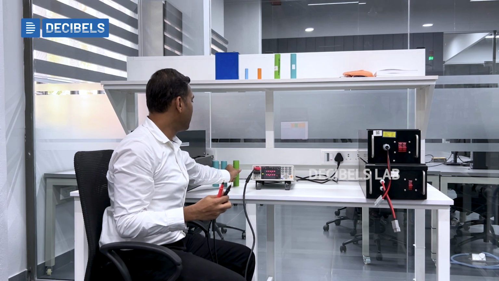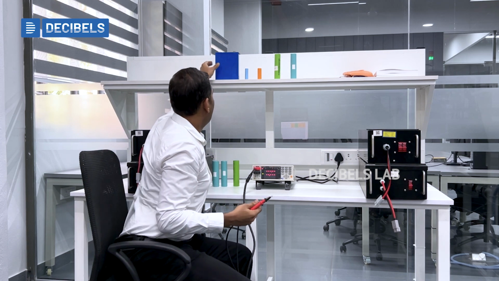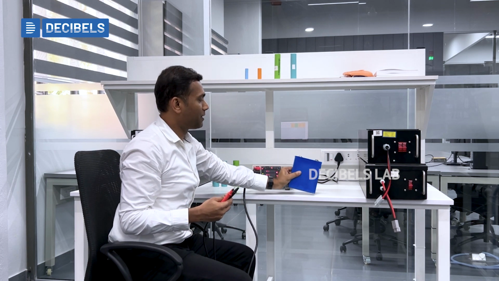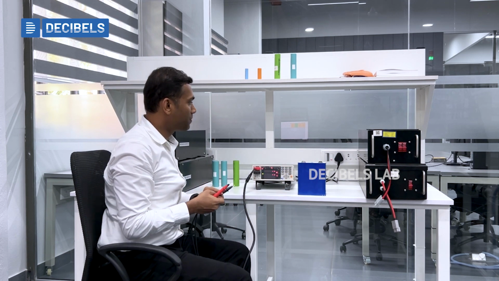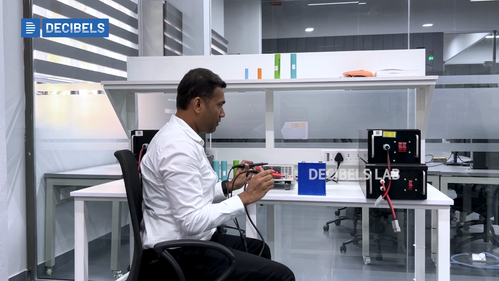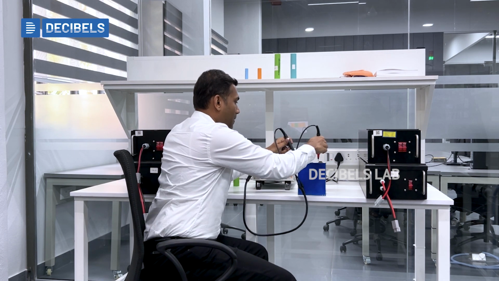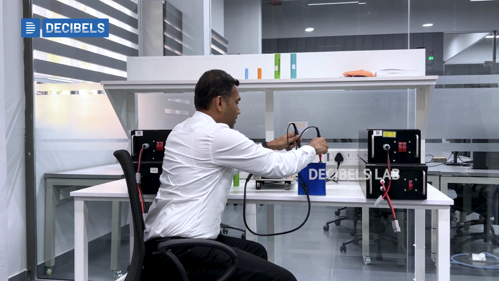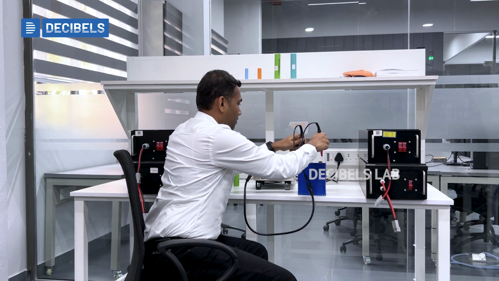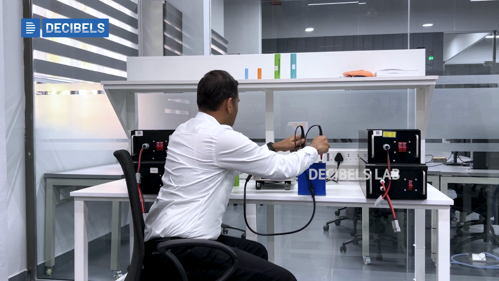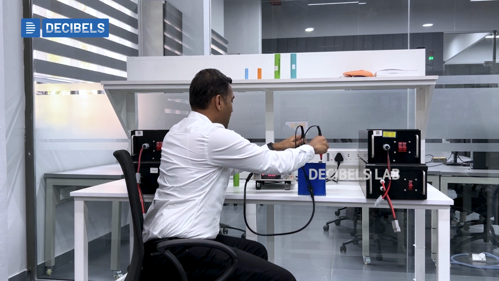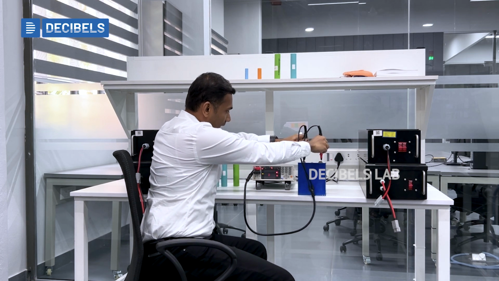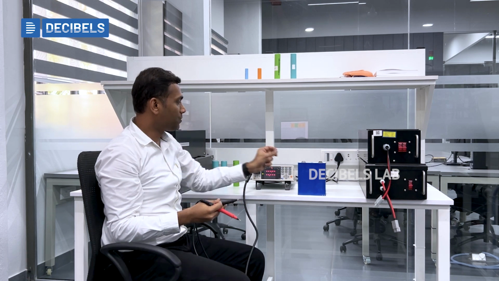And typically for an LFP cell, you have a very low internal resistance. You can also measure it for a prismatic cell as well. Let's take a prismatic cell and see if you're able to make the measurement on the prismatic cell as well. You can see that, I know it's difficult to see, the internal resistance of the prismatic cell is very, very low. It's about 0.33 milliohms.